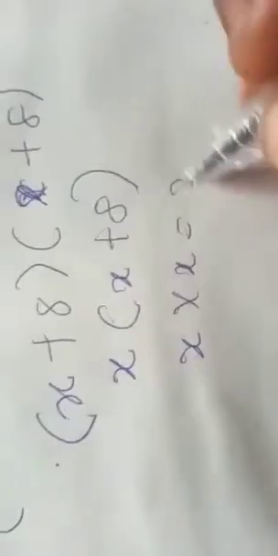Now let's open the bracket. X will open the second bracket, x multiplying the second bracket, so that will give you x times x will give you x square. Good. X times 8 will give you 8x. Now let's write everything we have there together. That will become x square plus 8x.